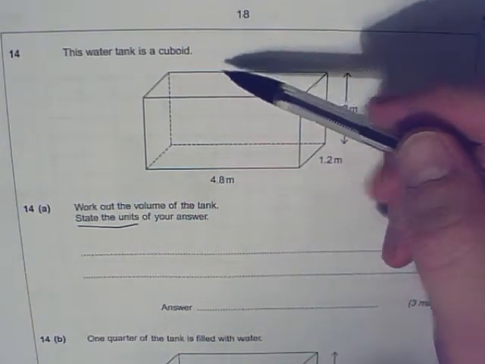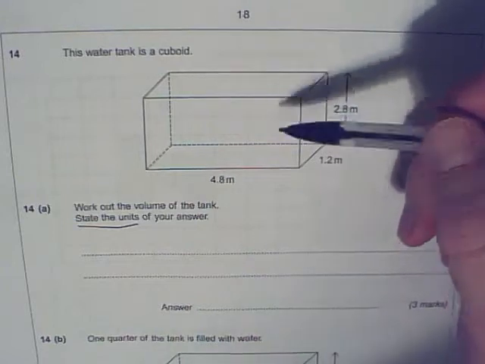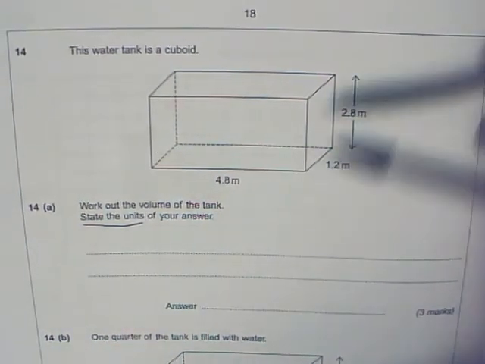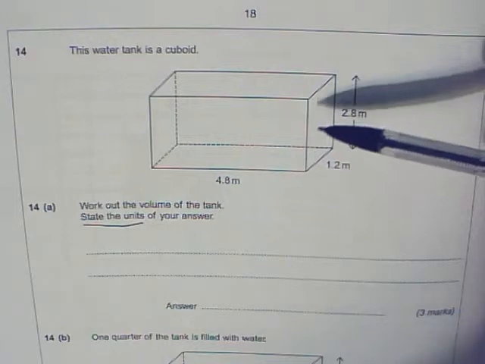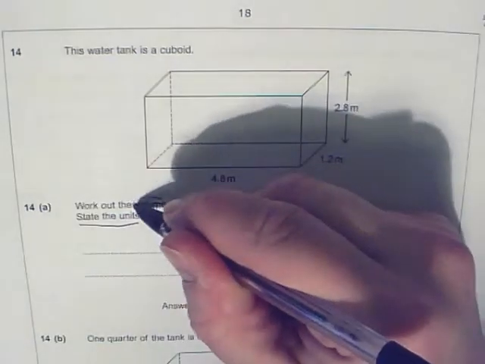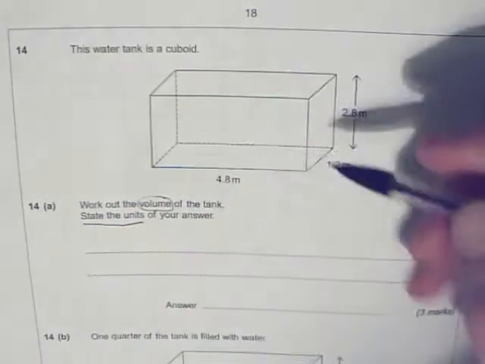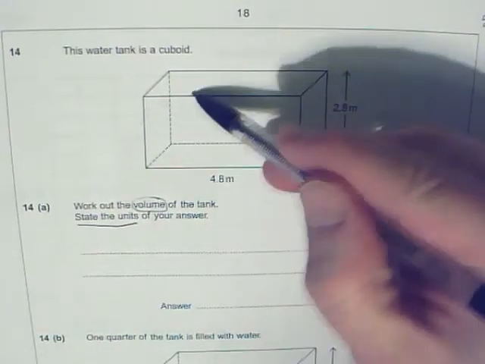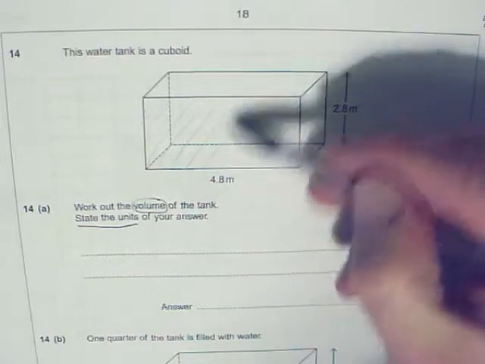I know that a cuboid is a prism, which means that it has a cross section which stays the same throughout the shape. To work out the volume of the tank, I'm going to need to find the area of one face.